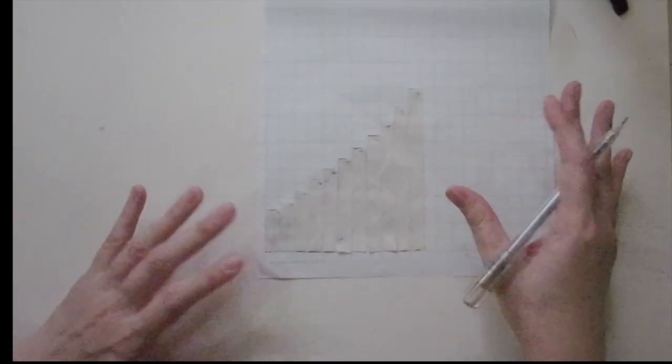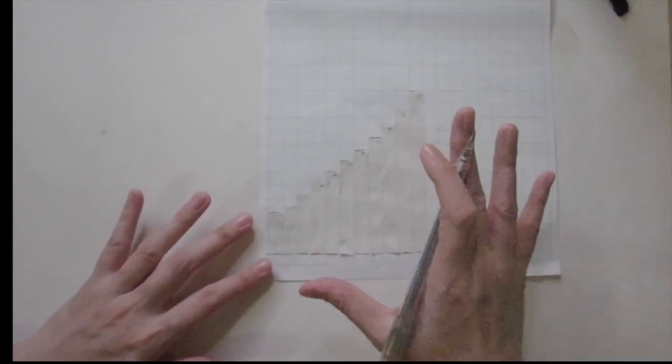So as you can see, I've already got all my strips pasted horizontally in a parallel fashion, and the reason why we've done this is because it looks like a bar chart right now, which makes it easy for us to analyze the trend of the motion of the trolley.